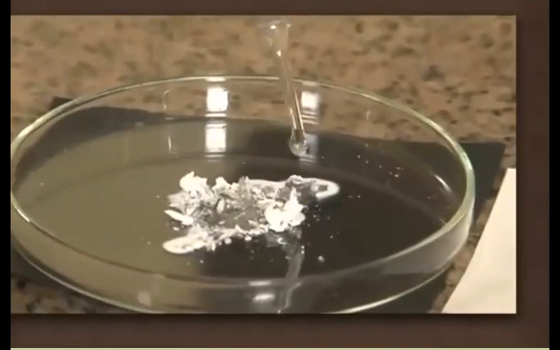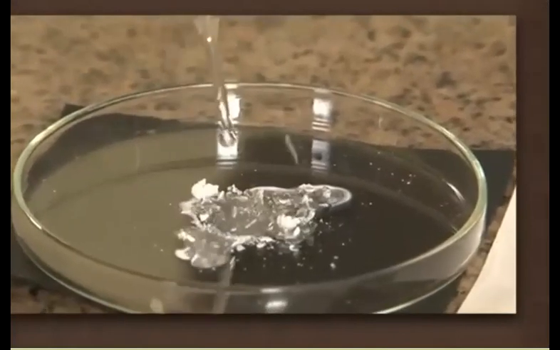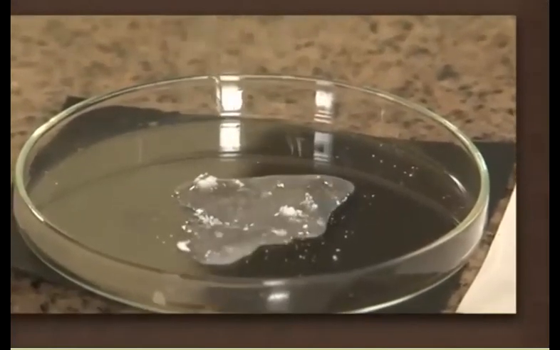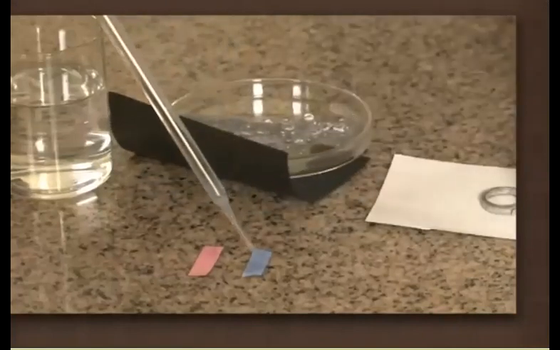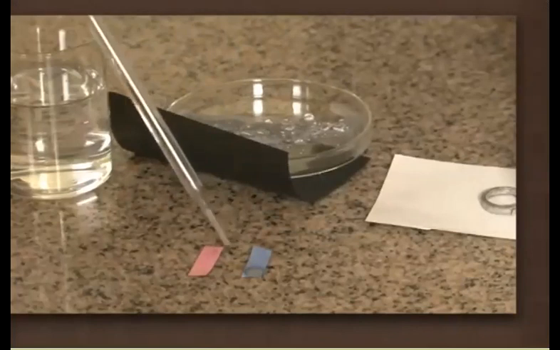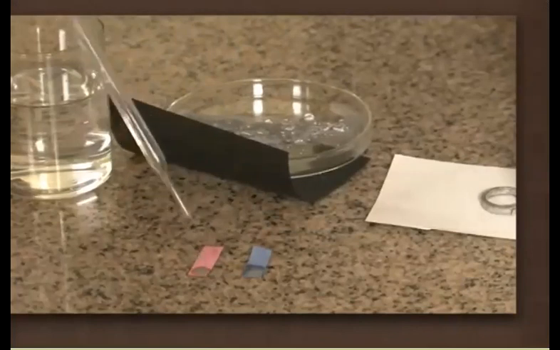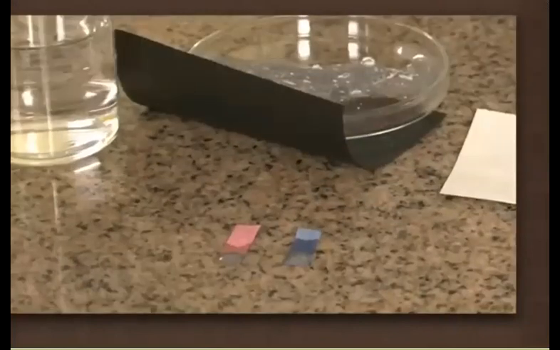And we can test this solution by using litmus paper, indicator paper. If it is basic, it will change the color of red litmus paper. This is the addition of water to the magnesium oxide. Now we take some magnesium oxide solution and pour it on the litmus paper. No effect on blue, while the red litmus starts changing to blue. This means that the solution is alkaline, which clarifies that the substance formed here is magnesium hydroxide.